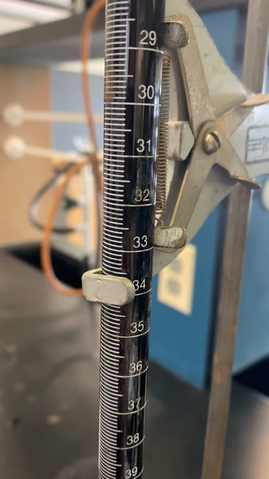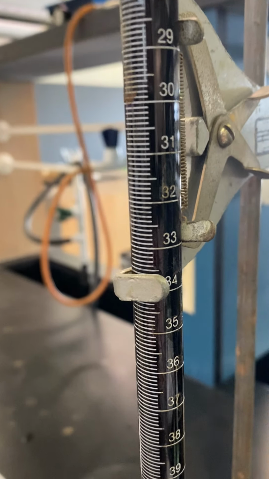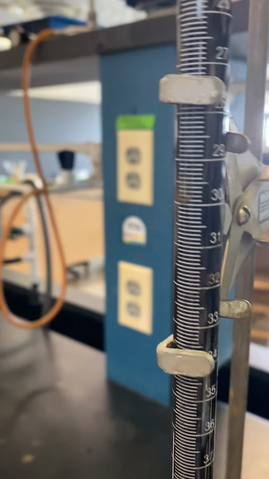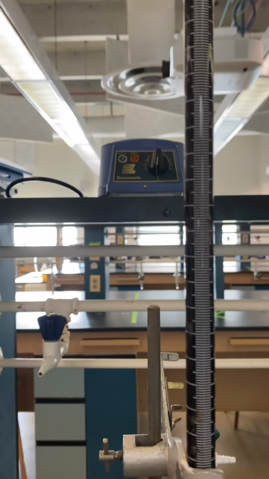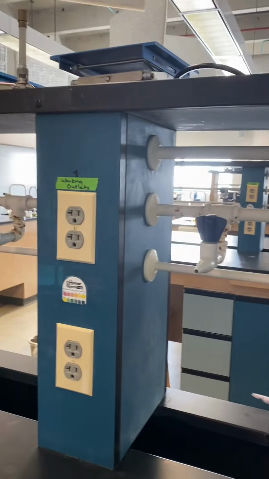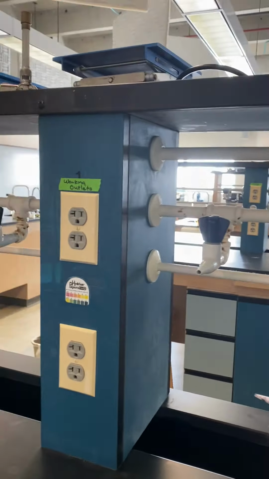Okay, this is very much important because we always must record using the right precision of the tool that we have in the lab. Okay, so I am super short, so I'm going to have to move our burette down to my level, or maybe I can climb up on a stool. Let me grab a stool.